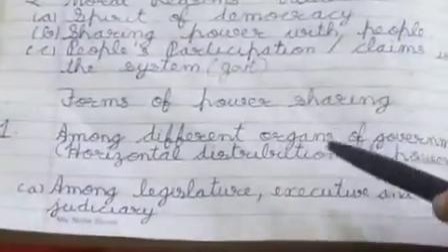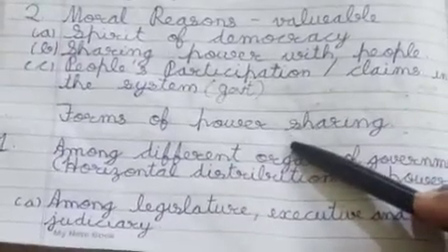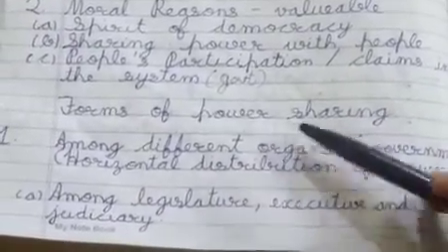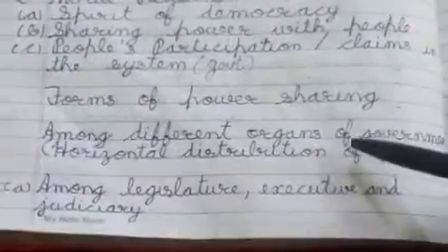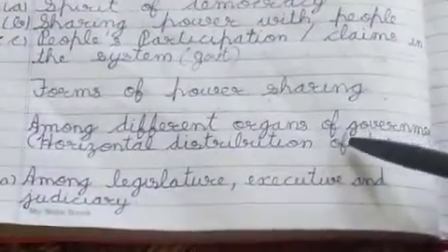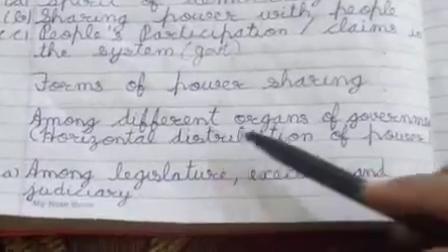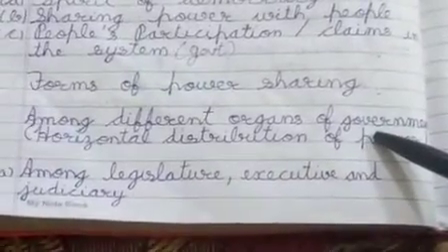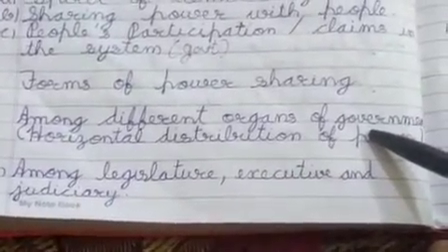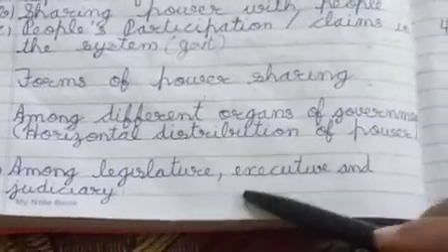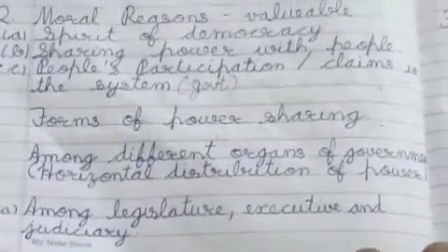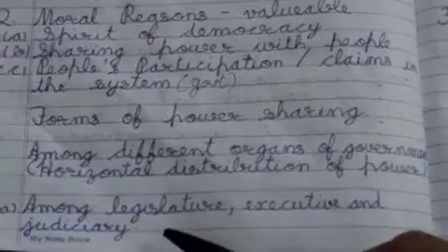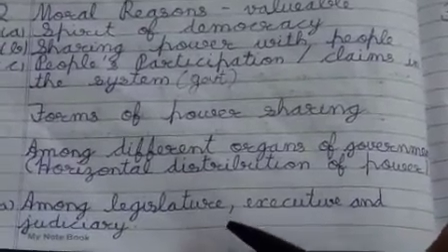In the next topic, we will go through the forms of power sharing. There are mainly 4 to 5 forms of power sharing. First is power sharing among different organs of government. Organs of the government are the legislature, executive and judiciary. Power is shared among all these three institutions or the organs.